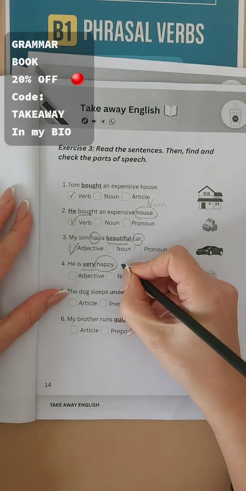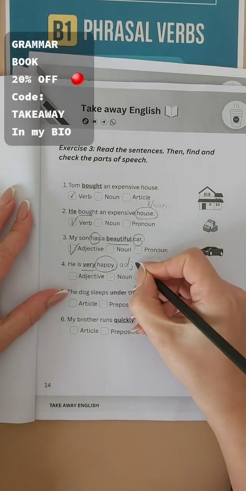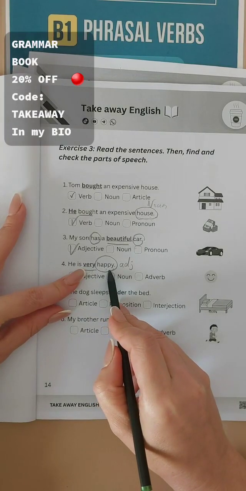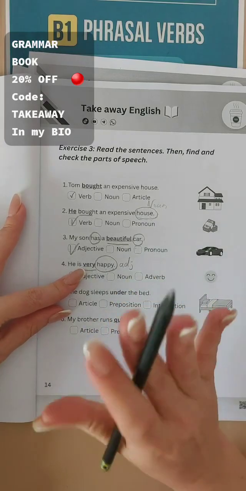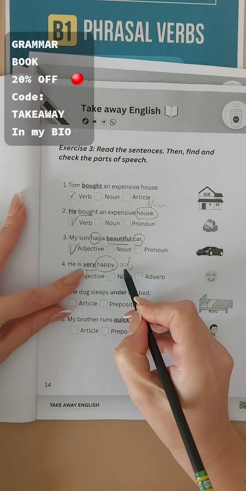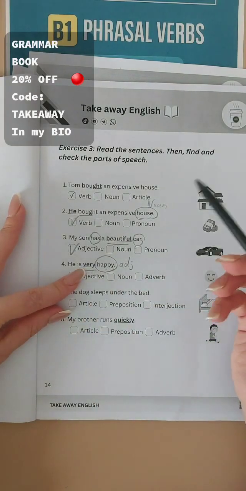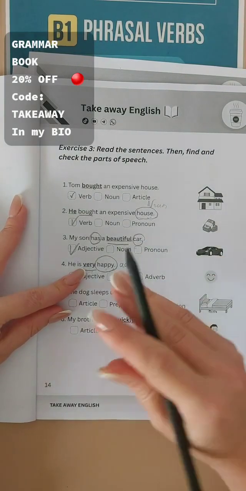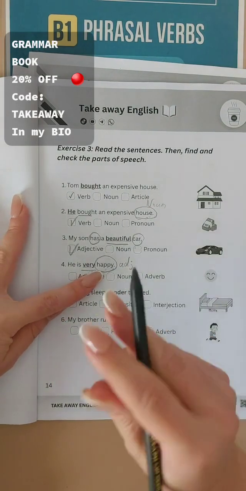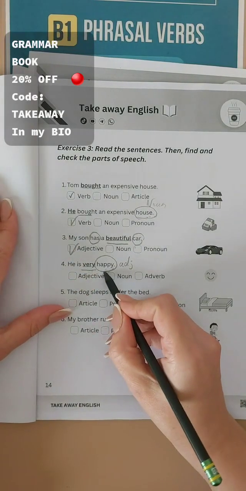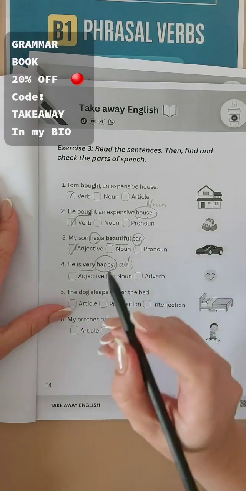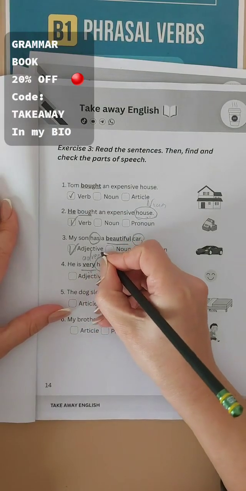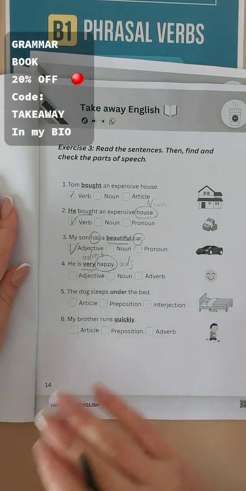Happy is an adjective. Can an adjective describe another adjective? No, right? We already know that adjectives describe only nouns, such as it can describe house, it can describe car, it can describe bed, but not adjectives such as happy. Only adverbs can describe adjectives, adverbs or verbs, right? So this one here is an adverb. That's the difference between adjectives and adverbs.